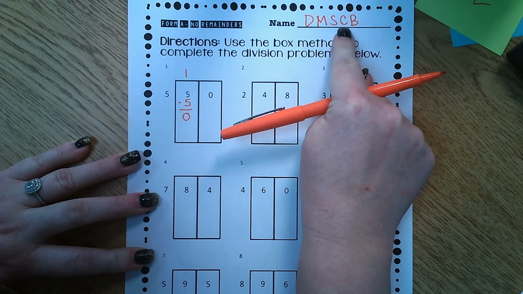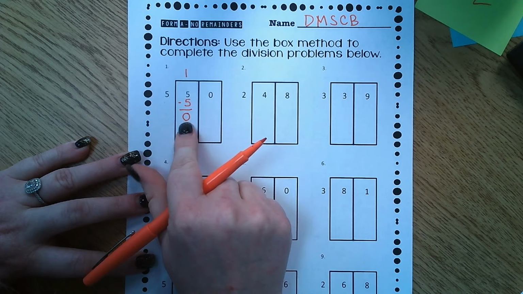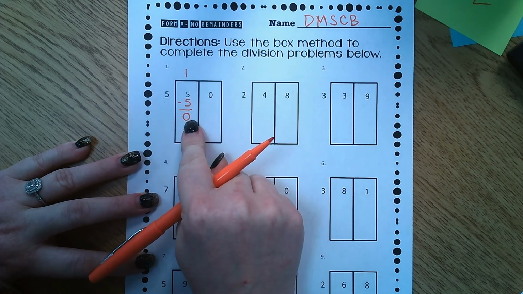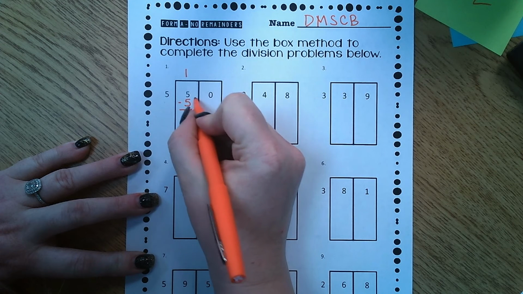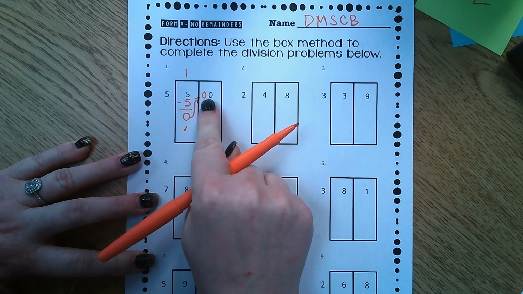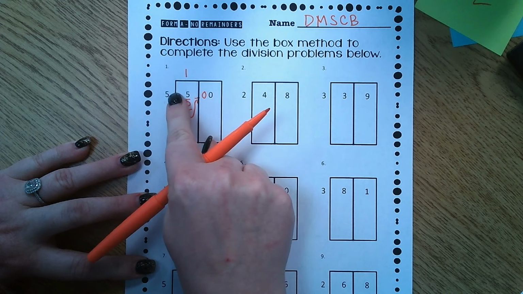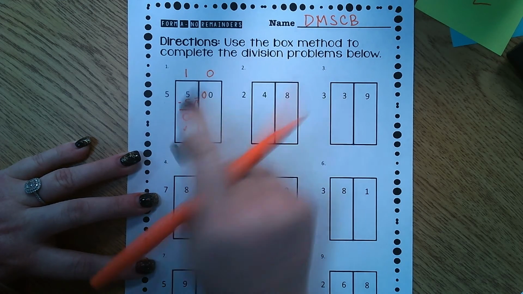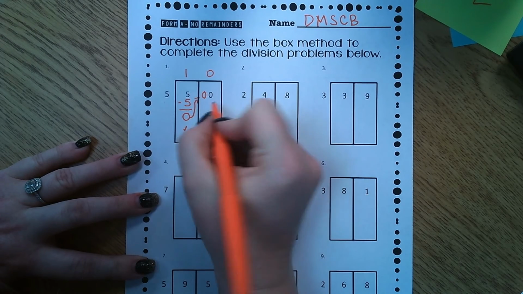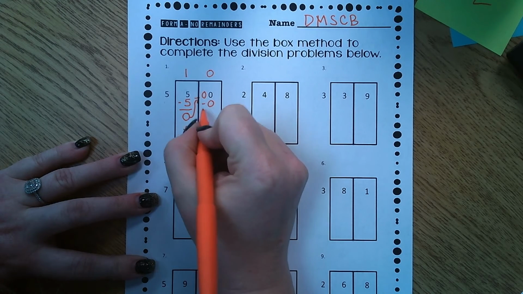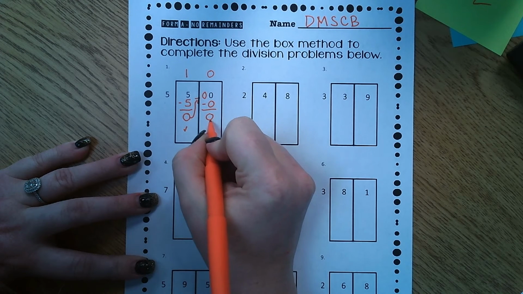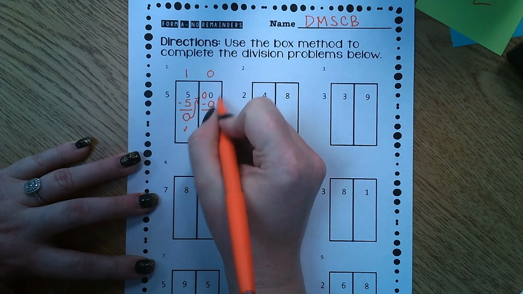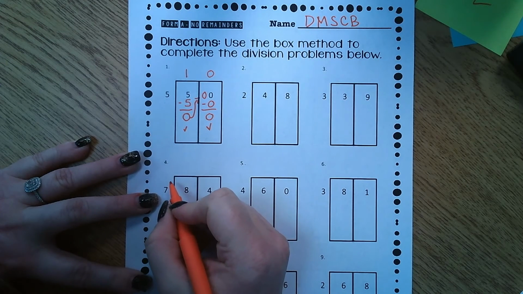I'm going to check my remainder. Is 0 smaller than 5? Yes, it is. I'm going to bring it up. How many times can I divide 0 by 5? 0 times. 0 times 5 is 0. 0 minus 0 is 0. Is 0 less than 5? Yes, it is. And then I don't have anything to bring up.